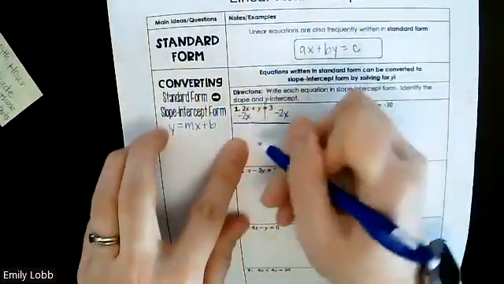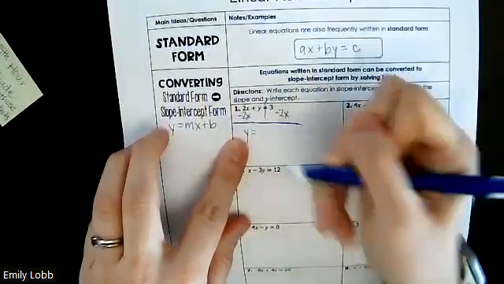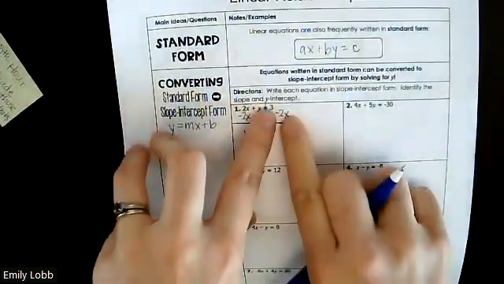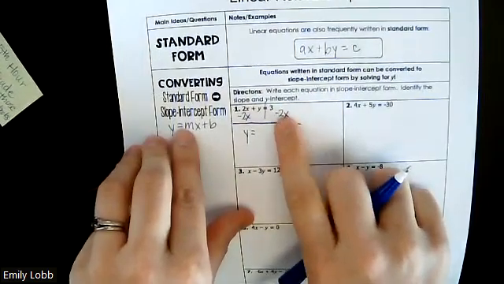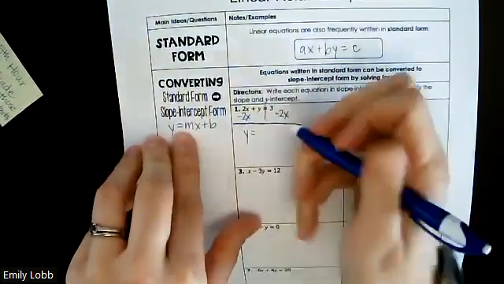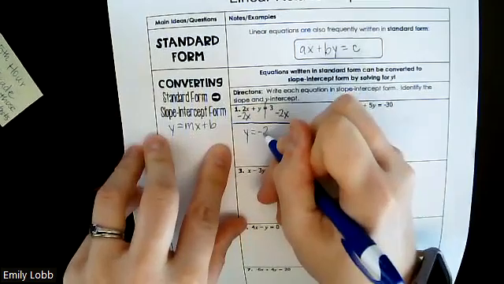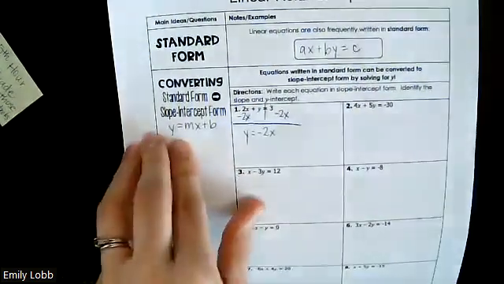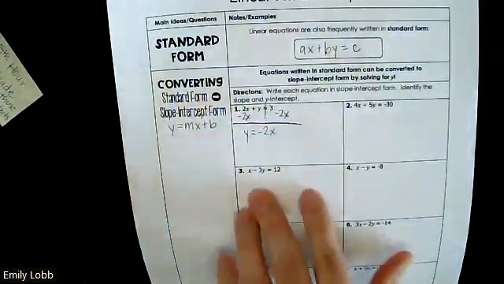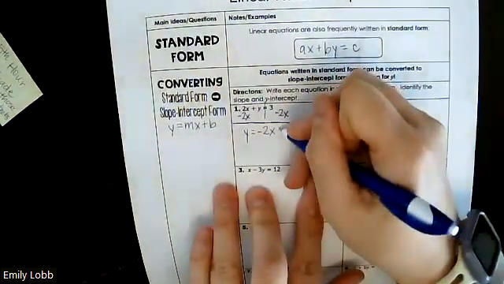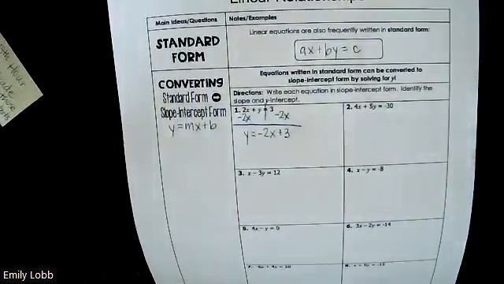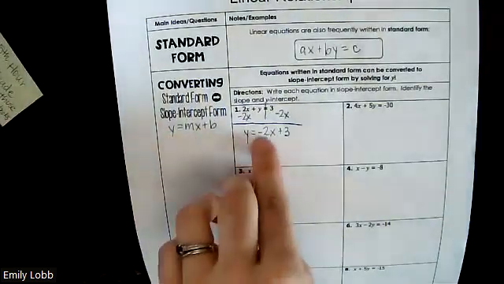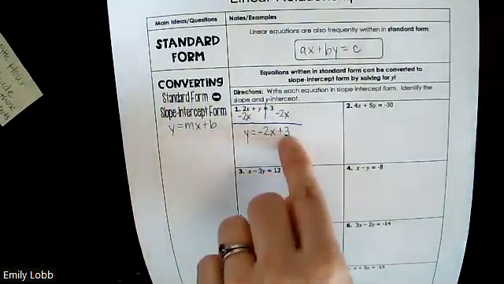So on the left, I have y equals, that's what I wanted. Now I have two terms here. If I'm trying to write it like this, I want to put my x term first. So I'm going to write minus 2x, and then that 3 is positive, so that is plus 3. Do you see now that it's in the form y equals mx plus b?